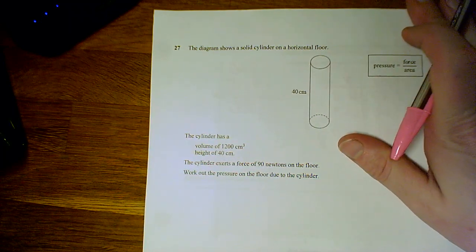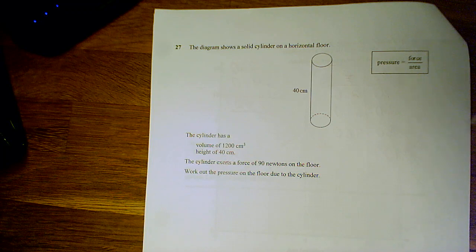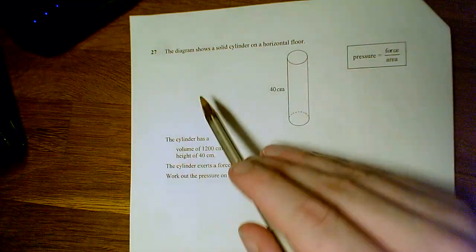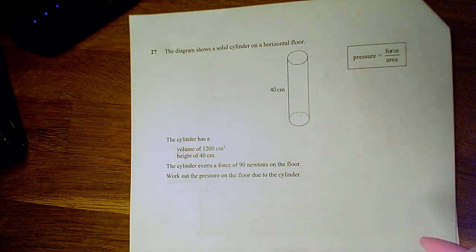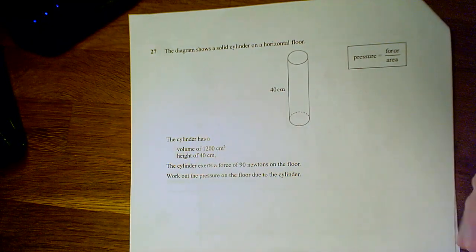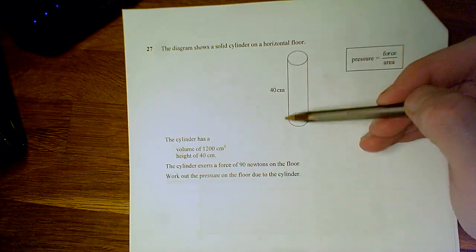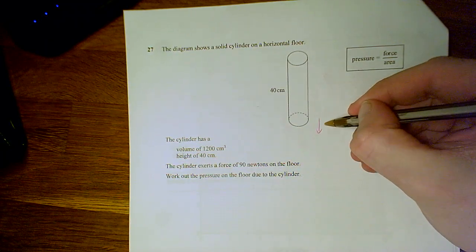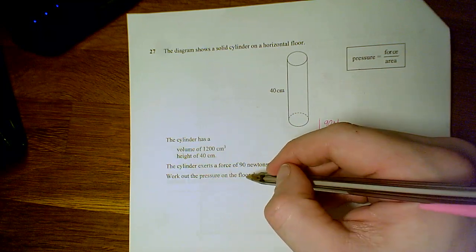So, tough question. Well done to people who got it right. But it gives us the stuff about pressure, and let's just first off work out what we've got. We've got some cylinder resting down, so something that's pushing down. And it tells us the volume of it, the height of it, and how much force it's exerting downwards. It's exerting 90 newtons down. And I've got to work out the pressure.